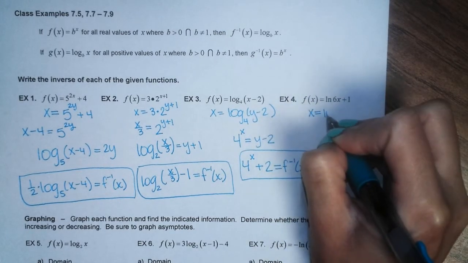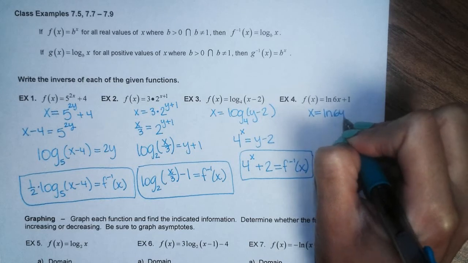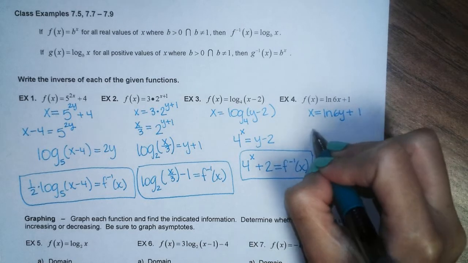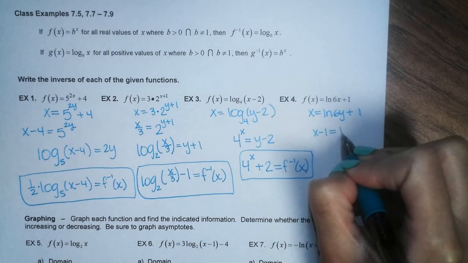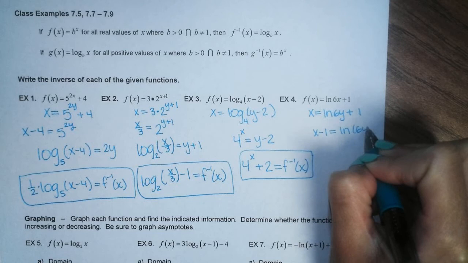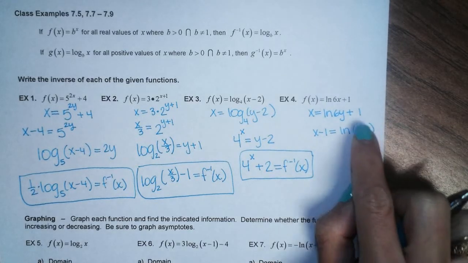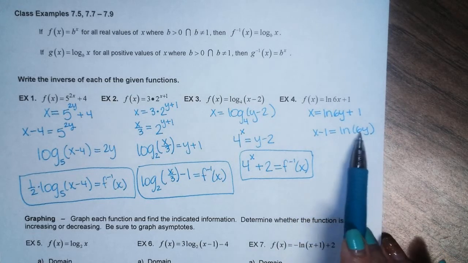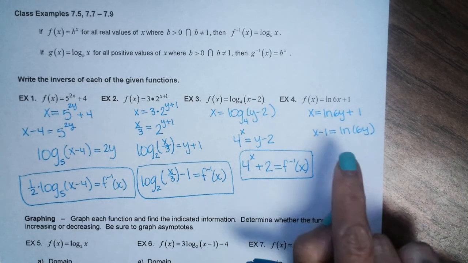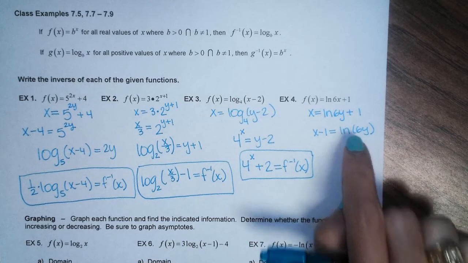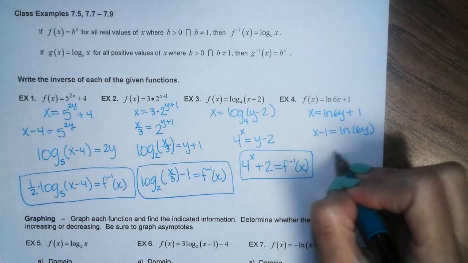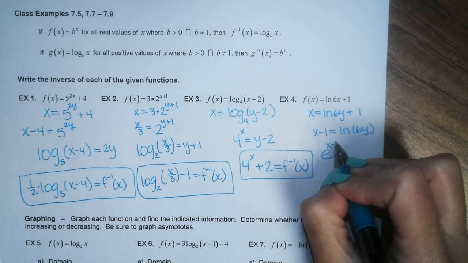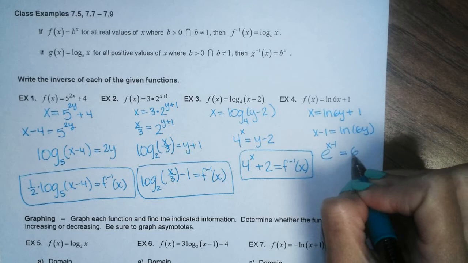x equals natural log of 6y plus 1. Move the plus 1 over with the minus 1. x minus 1 equals natural log of 6y. I like to put it in parentheses, but it's okay to put just natural log of 6y, but I always like to put in parentheses. This log has a base of e because it's the natural log. So if I change it to exponential, it would be e raised to the x minus 1 equals 6y.